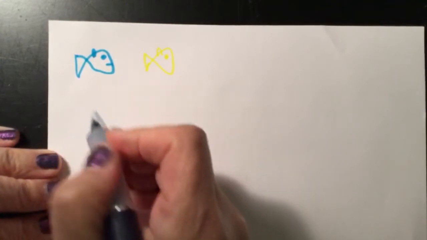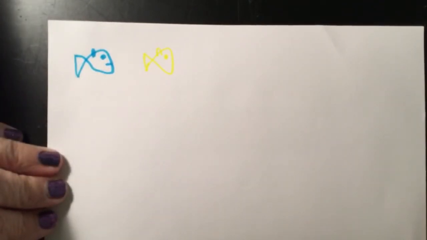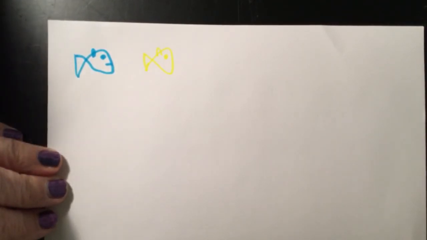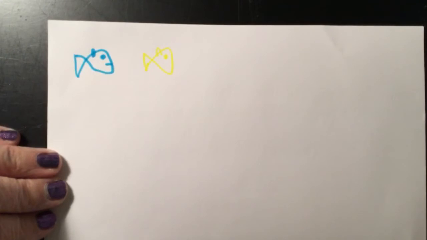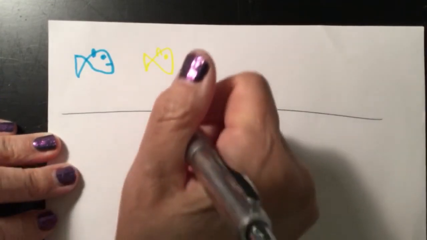Okay, here's my yellowfish. And when I have Mendelian genetics, let's say the blue fish is dominant over the yellow fish. So let's do this like this. I'm going to make 3 columns, and you're not going to be able to see them very well.